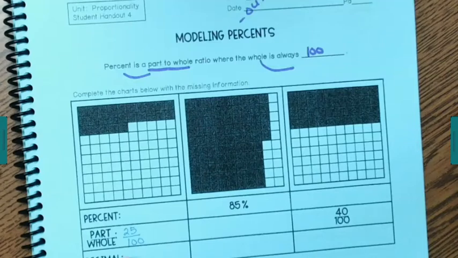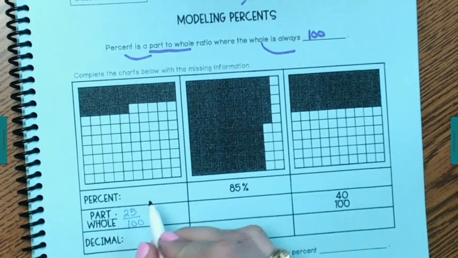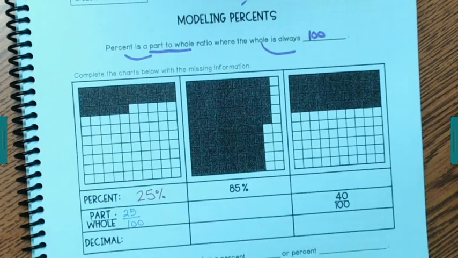Okay? So 25 over 100 is the part. So if it's 25 out of 100, what percent do you think that is? It's 25 out of 100, which is 25%. Okay? 25 out of 100 means 25%. I was thinking of division.